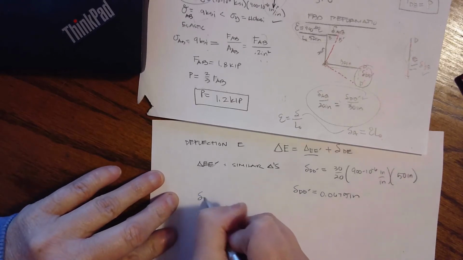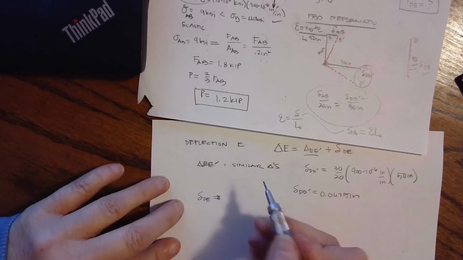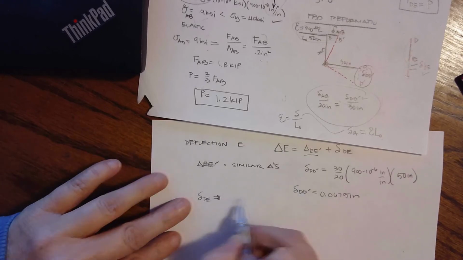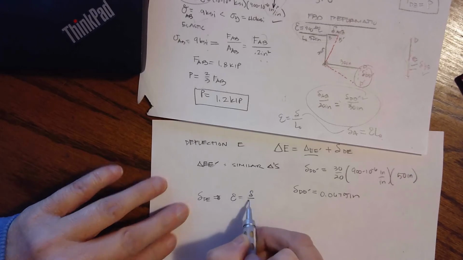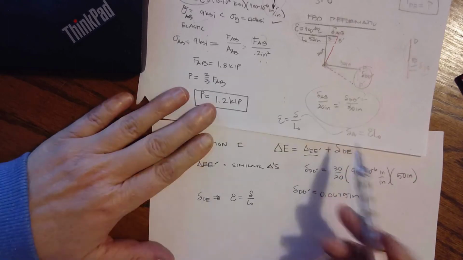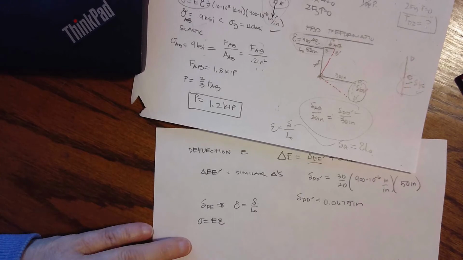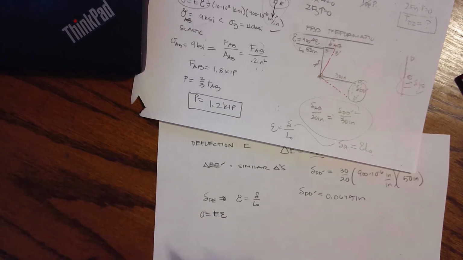Now we have to find the change in length of the cable, and change in length is associated with our strain. So strain equals change in length over length. I don't know any of this because we haven't calculated that. So I'm going to have to go back to stress equals E times strain. Stress is force over area equals E times change in length over length. And I am trying to get this delta, the change in that rod, delta DE.